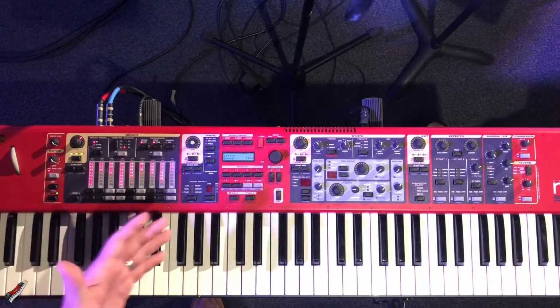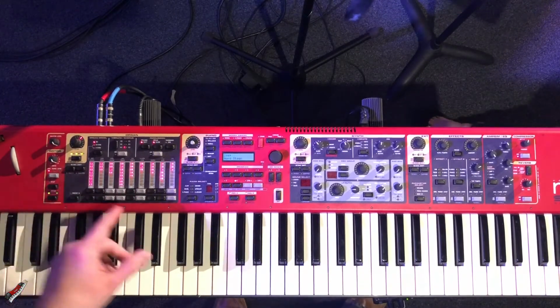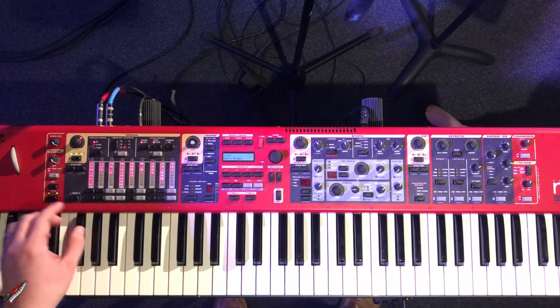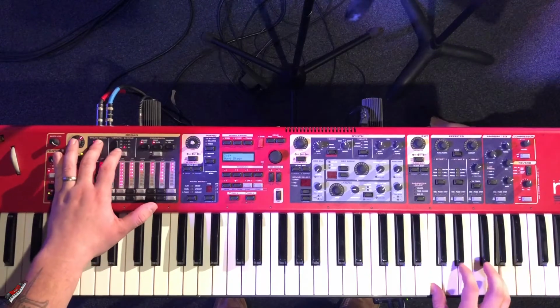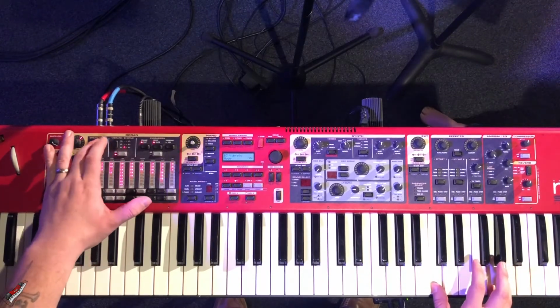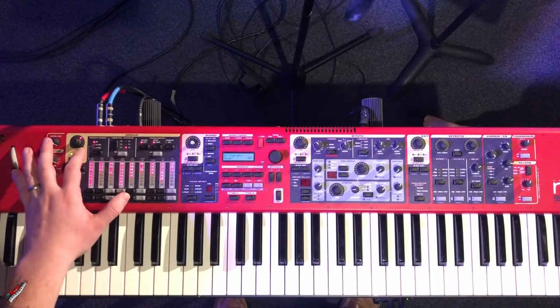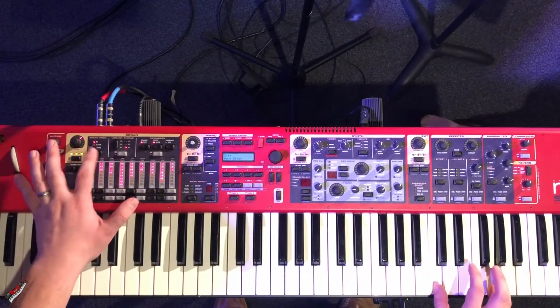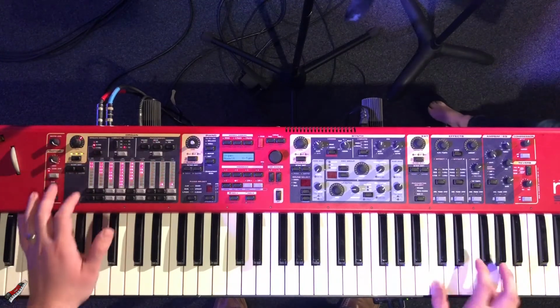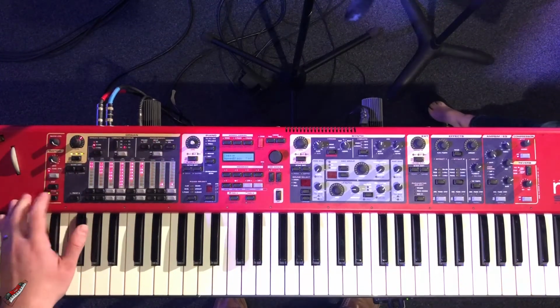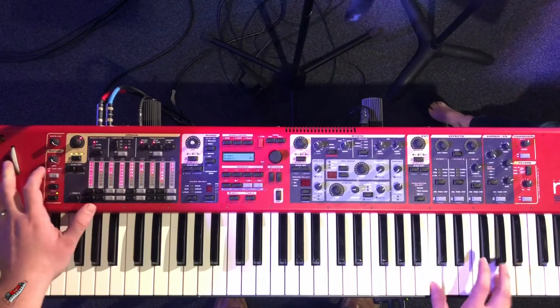Okay, so that's how you change the effects on the organ. Now there's different types of organs that you can actually use. So you can change the effects on the organ. You can actually change the organ model. Same effects.